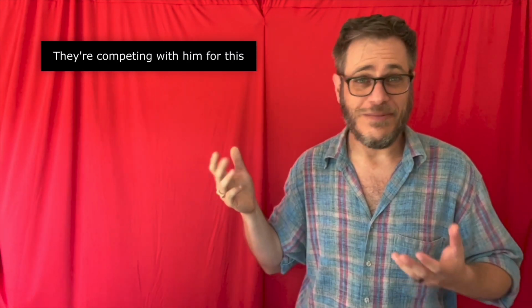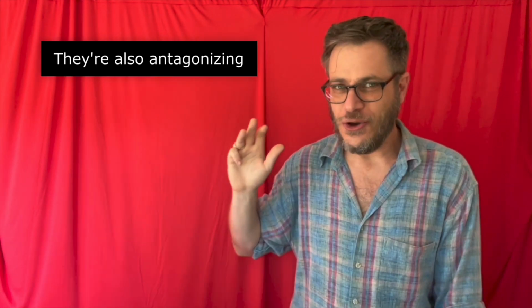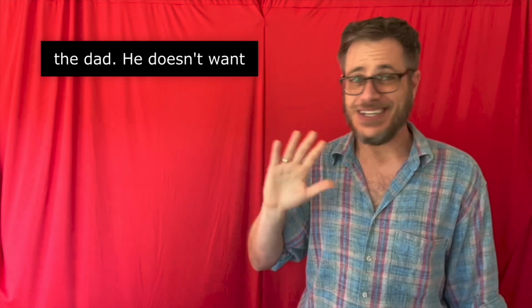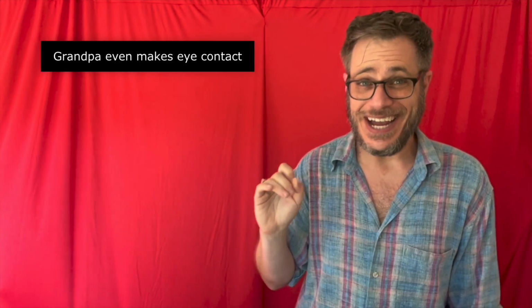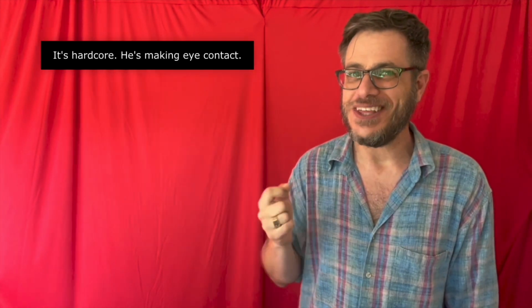They're competing with him for this trophy character. They're also antagonizing the dad. He doesn't want her to eat the ice cream. They do want her to eat the ice cream. Grandpa even makes eye contact with Dad just before he finally gets Olive to try the ice cream. It's hardcore. I really like that eye contact.